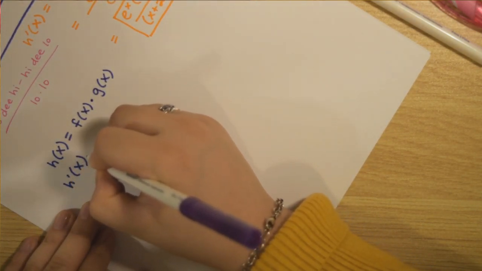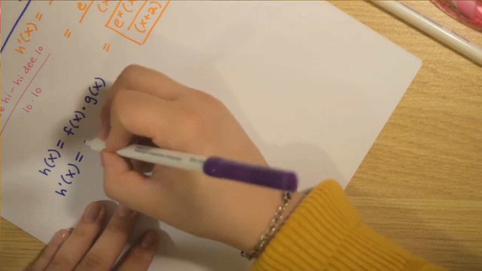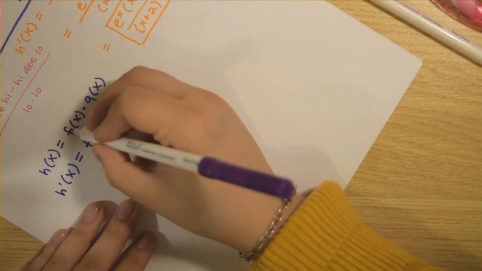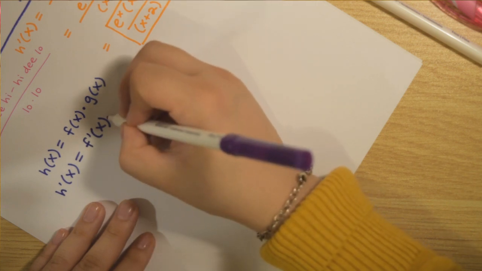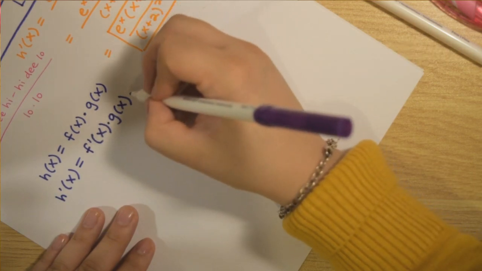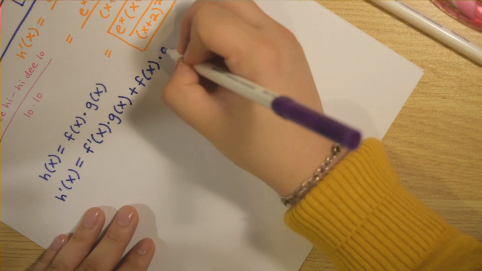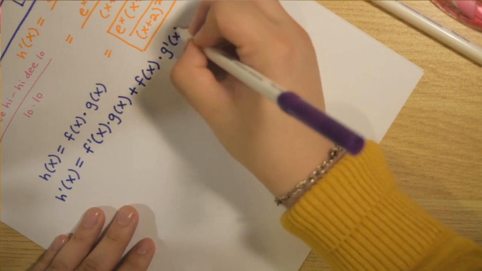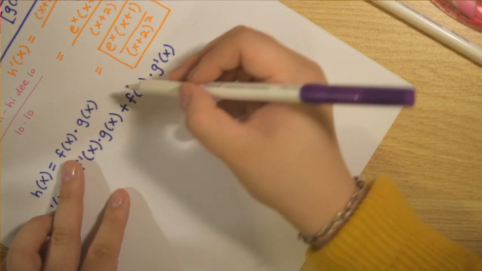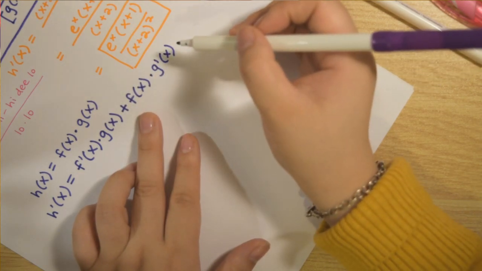Though it's a mouthful to say out loud, it's easier to memorize because the pattern is basically take the derivative of one of the functions and multiply it by the other without taking the derivative. Then add just the first times the derivative of the other. So you're always priming one, keeping the other, plus keeping the first times priming the other.